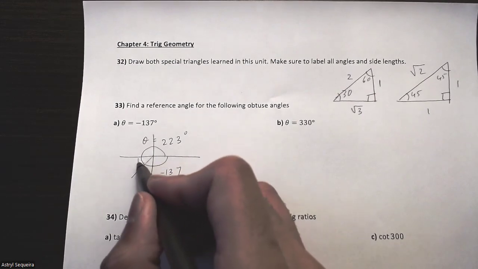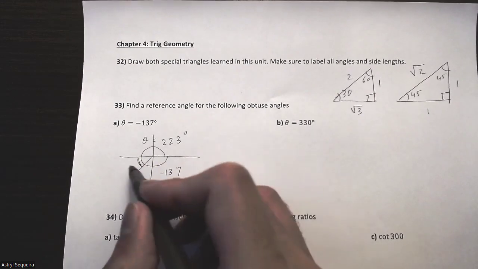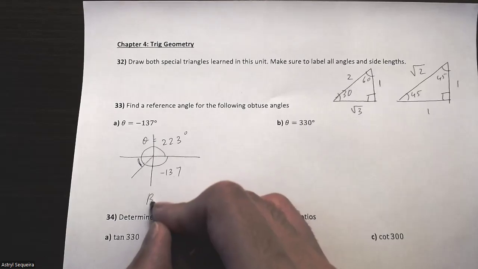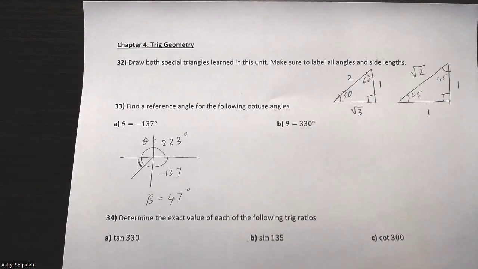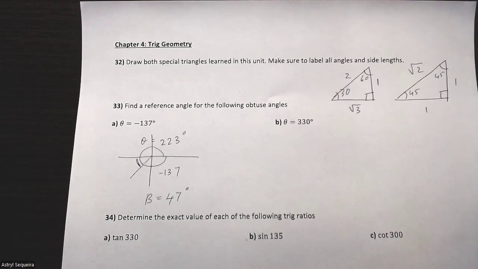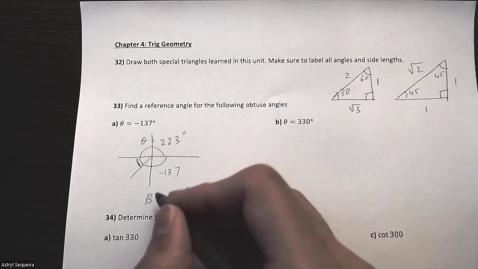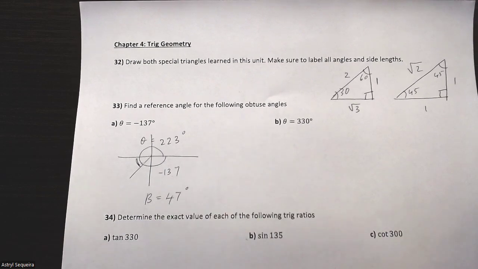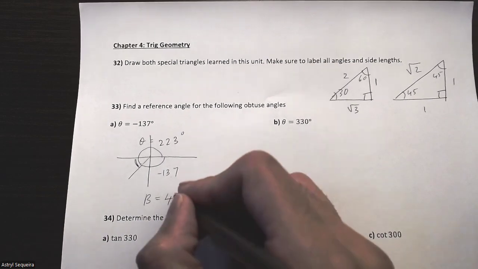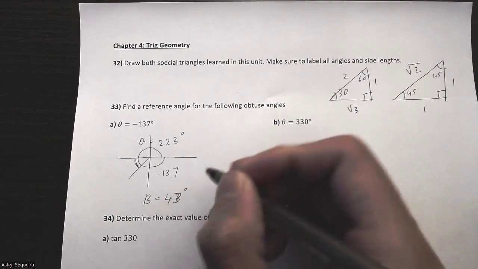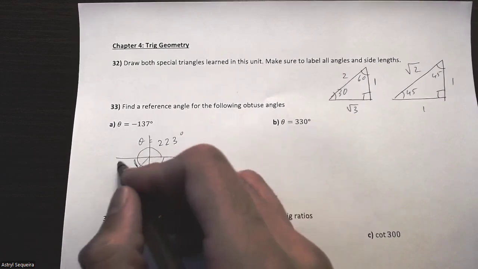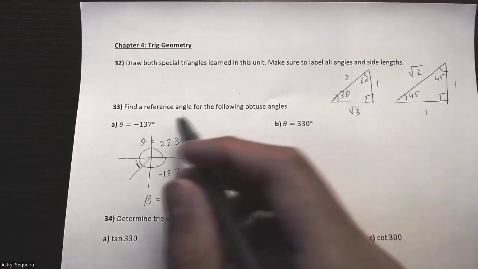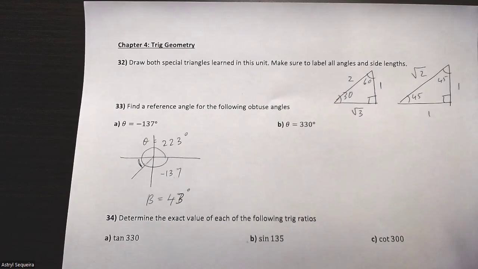And the acute angle is just that tiny one over there, which is 137 minus 90. The acute angle is 47 degrees. Oh no, 57 degrees. Oh no, what am I doing? 137, no, 43 degrees. So I'm doing 223 minus the 180 to just get that. I don't know if the reference angle is referring to theta or beta or what exactly.